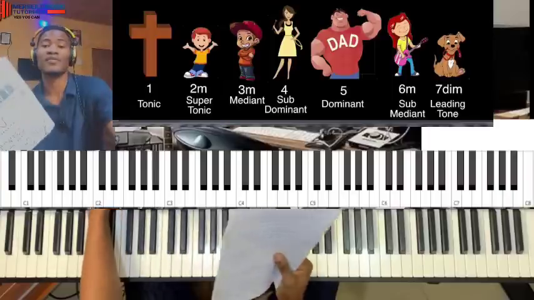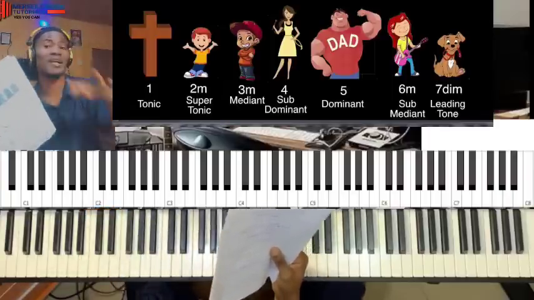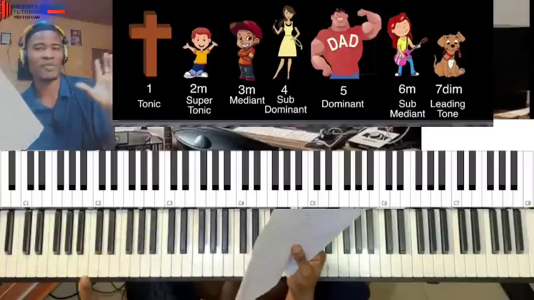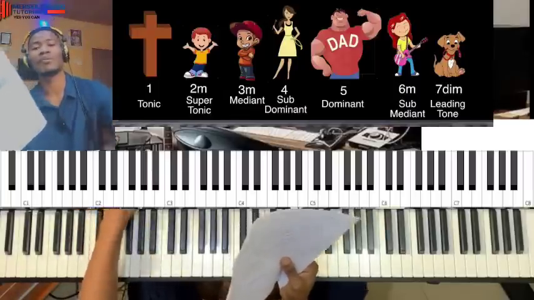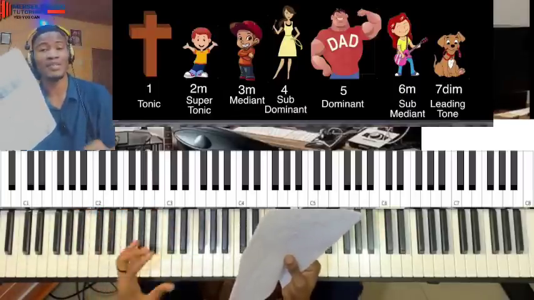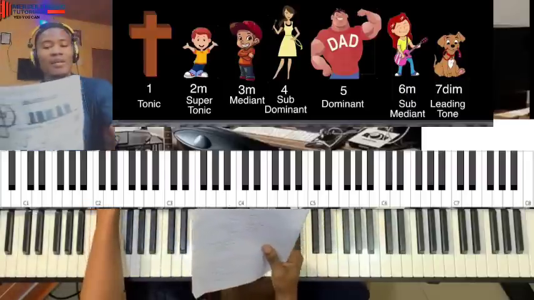I'll also send us a video to elaborate more. A separate video, not my video, to help you understand more about chord families, that is, if you don't understand this one.